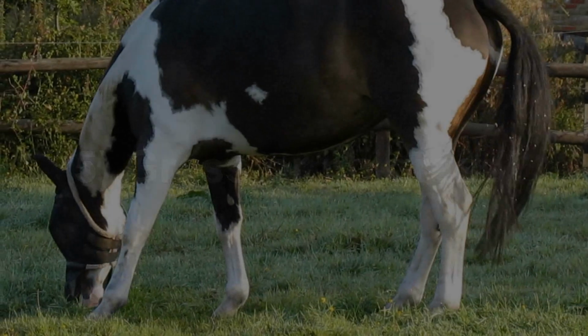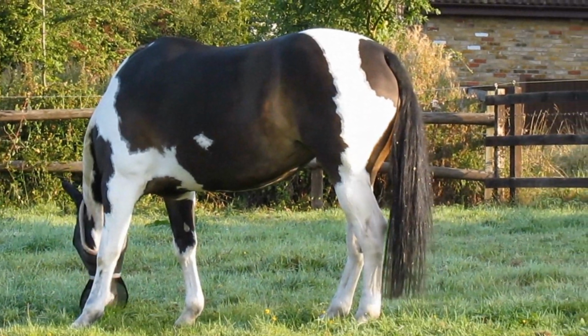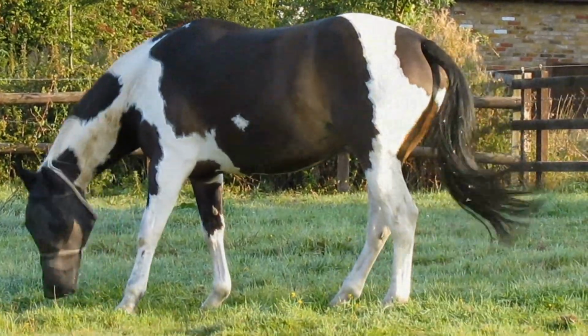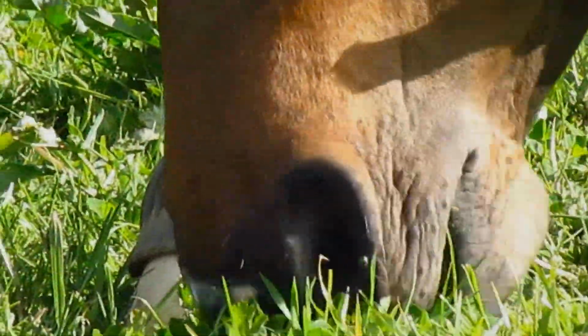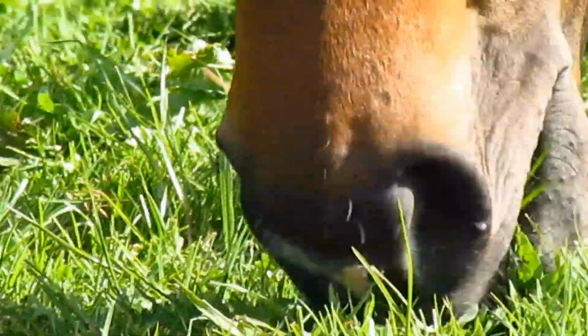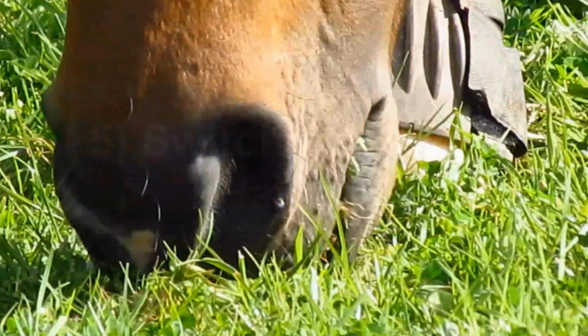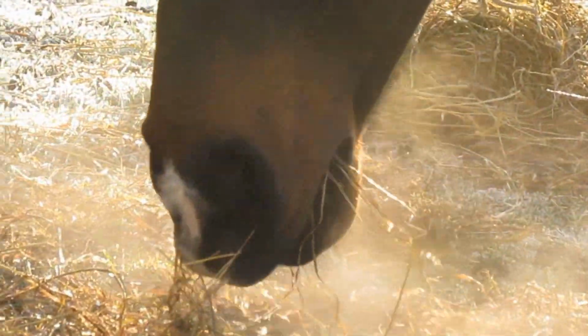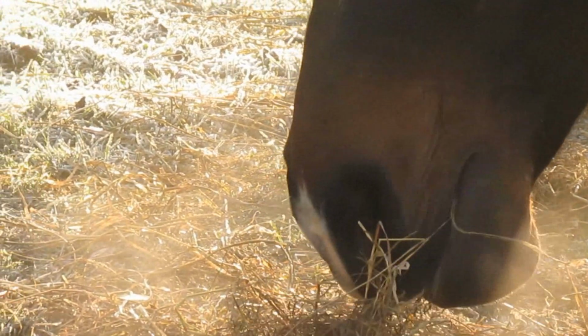Number 5. Grass or no grass. Grass seems to play a factor in PSSM2 management. Some horses do better on less grass, and some better on lots of grass. We believe the horses who do better on grass do so because of the additional protein content in grazing, so it's a case of experimenting and finding what works best for your horse. Number 6. Switching hay for haylage.